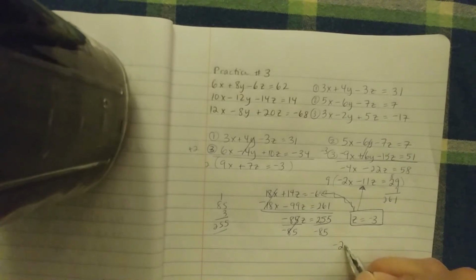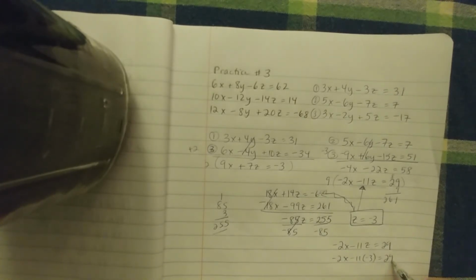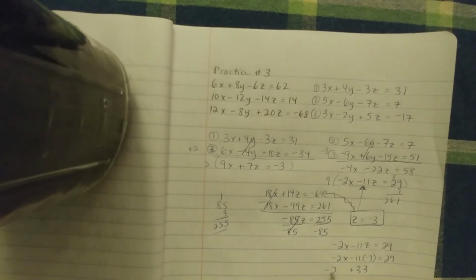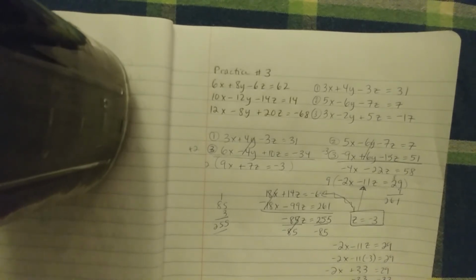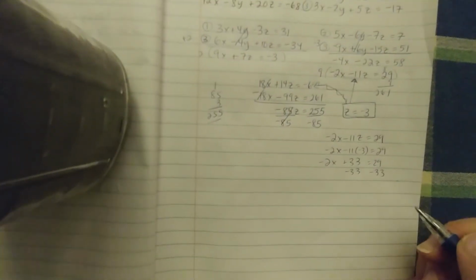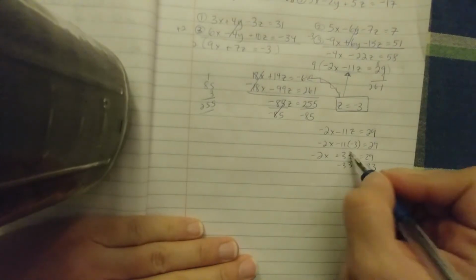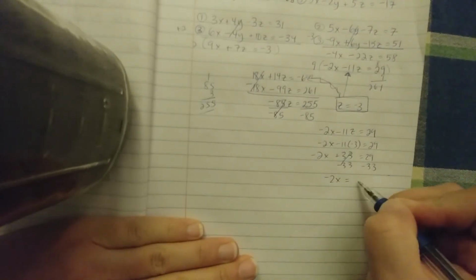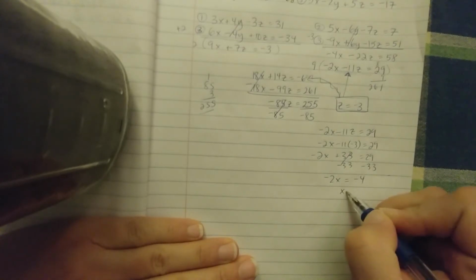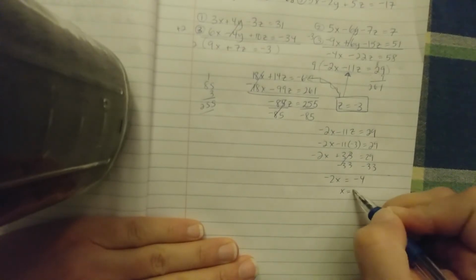So if I have negative 2x minus 11z is 29, then I can plug in my negative 3 for the z and simplify. And I've run off the paper again. Sorry about that. I'm very low tech here, so let's see. Negative 2x is a negative 4. Divide both sides by negative 2, and I get x is 2.